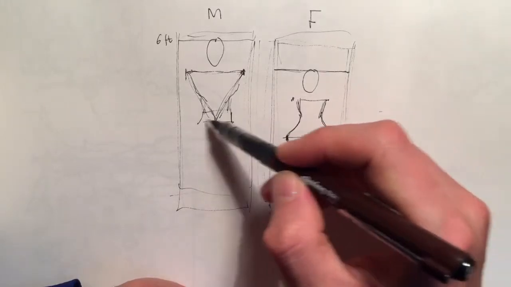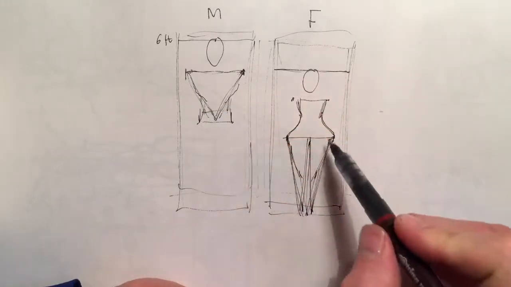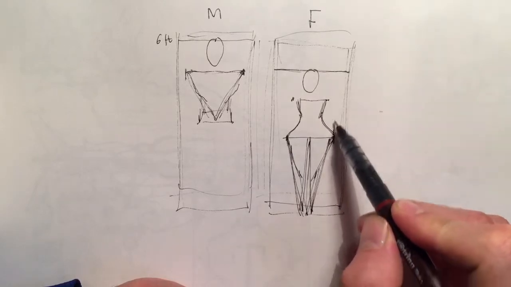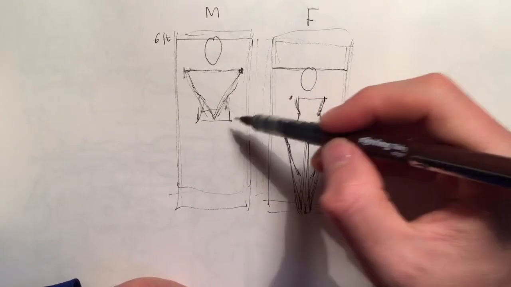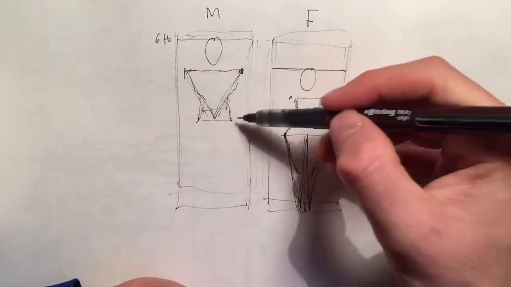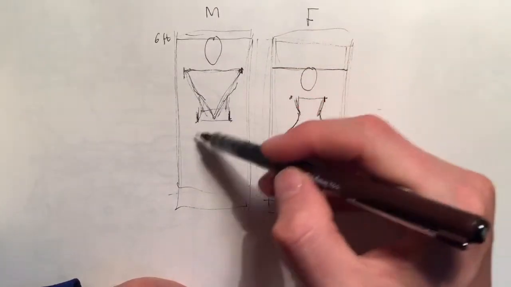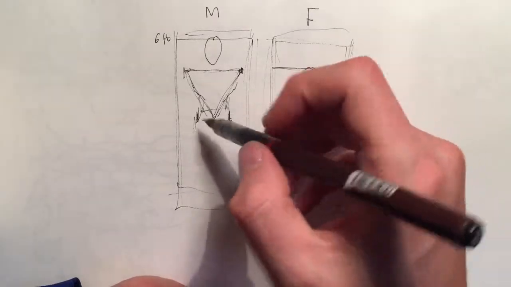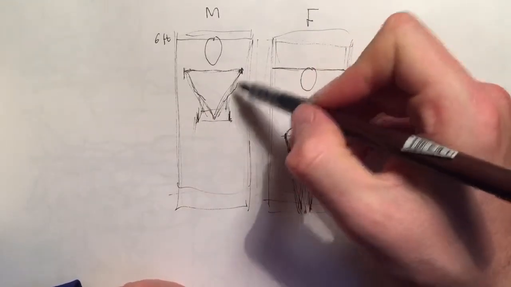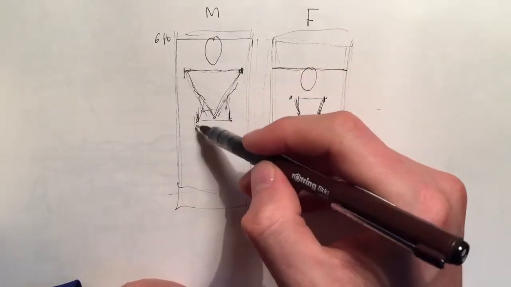Whereas with a man, we'll do the hips. Look at the hip distance between the apex of the hip and the shoulders here. With a man, the hips are inside the shoulders, as it were. This isn't realistic because that's probably not the case with a lot of men. Actually, no, it is. But it's not as exaggerated as this.